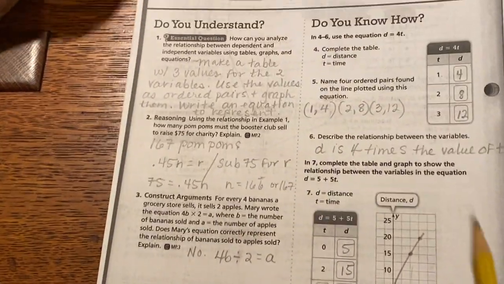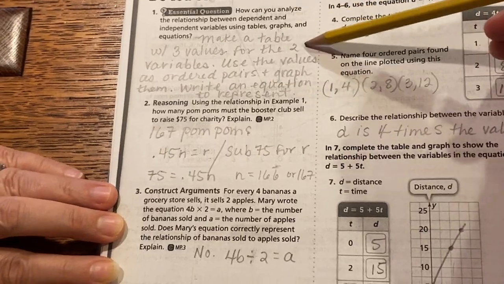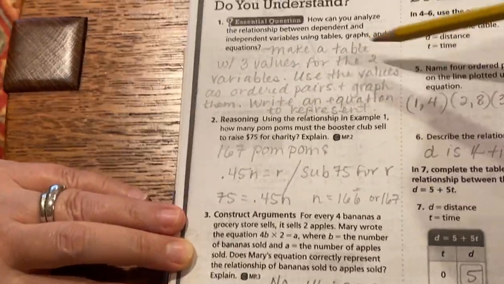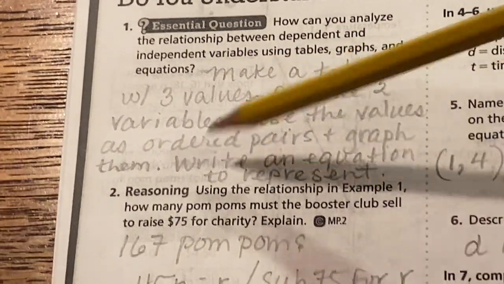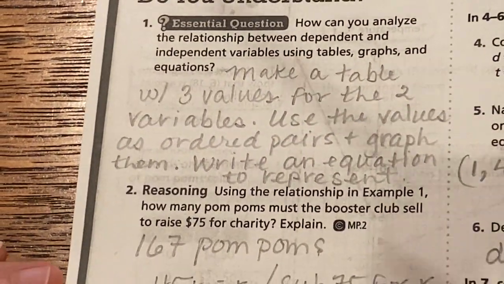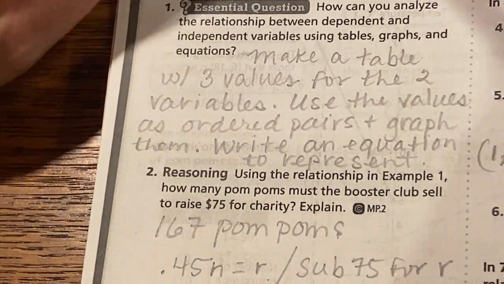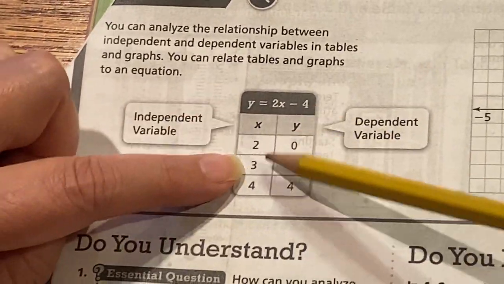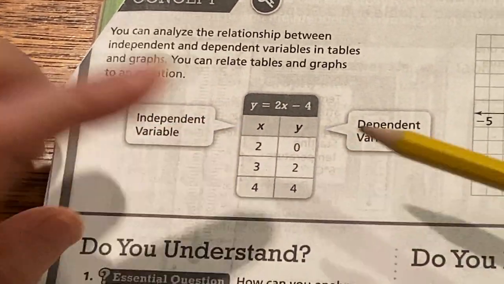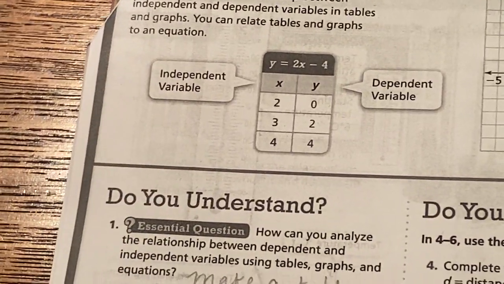All right, ready? So what I said was, make a table with 3 values for the 2 variables. Use the values as ordered pairs and graph them. Write an equation to represent. So it's good to show more than one example, right? So 2, 0 is one example. 3, 2 is now you're at 2 examples. It's good to show 3 so that you can really show the consistency.